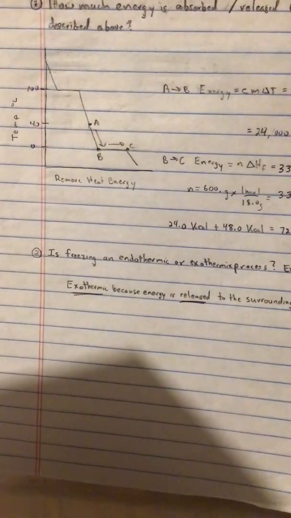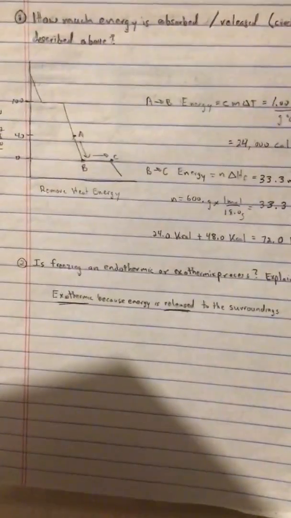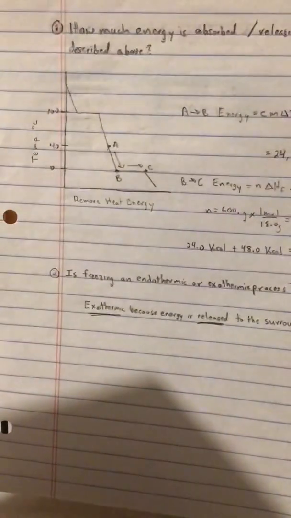On page 8, we have a question: how much energy is it going to take to convert 600 milliliters of water at 40 degrees Celsius to ice at 0 degrees Celsius? And I think the easiest way is to draw a picture to get a look at what we're going to do. Now, notice we're going from water to ice, so instead of absorbing energy, we're going to be releasing energy.